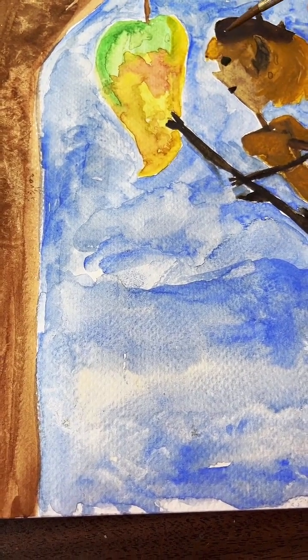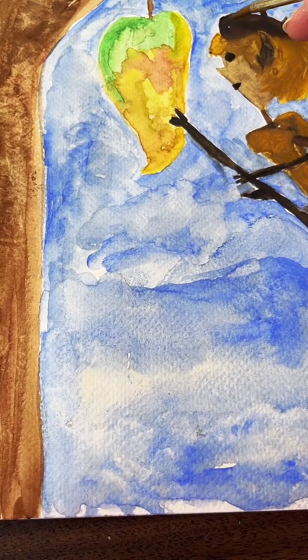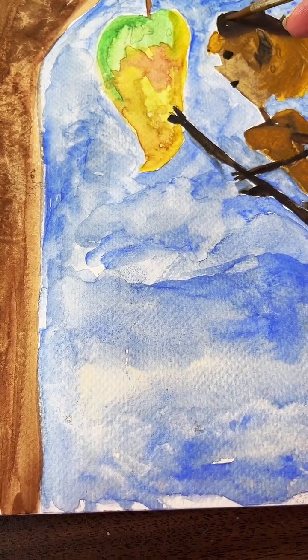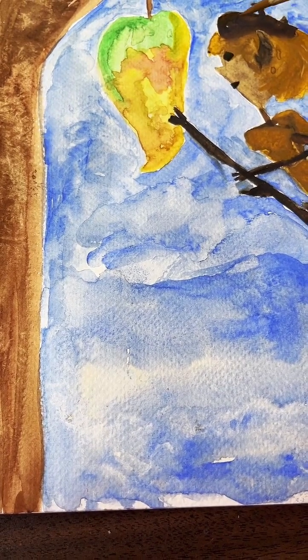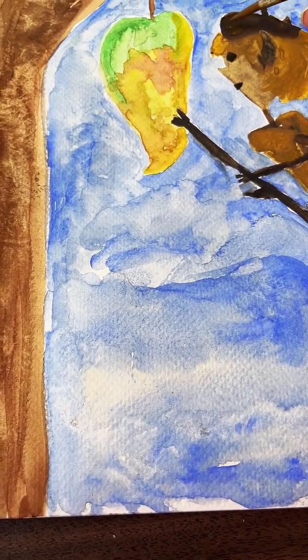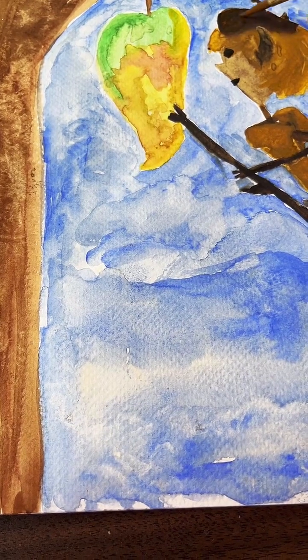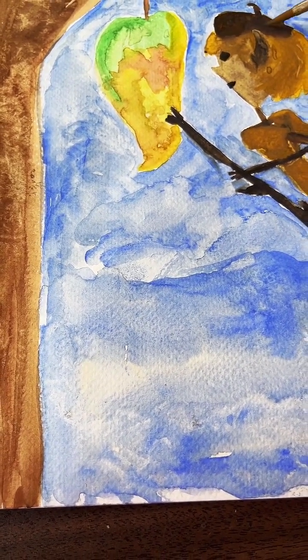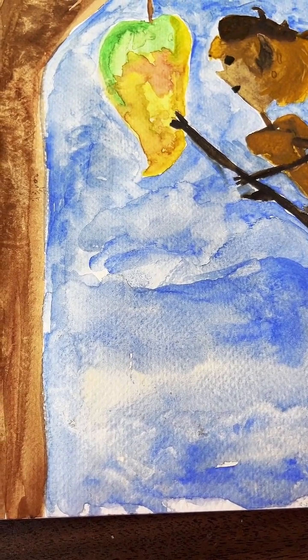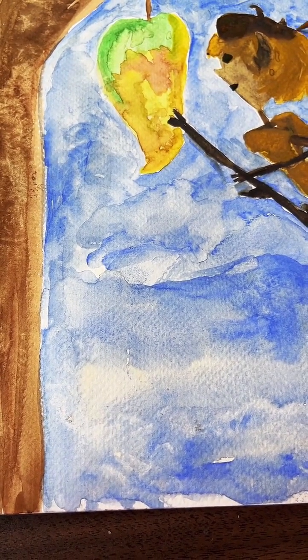And now I'm just going to put some feels in for her. This is the top of an acorn shell. So the top of the acorn shell is her little beret.